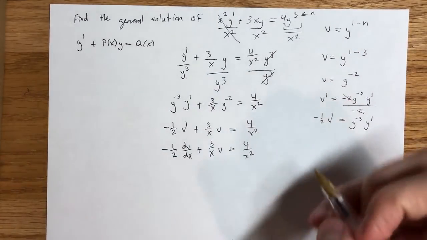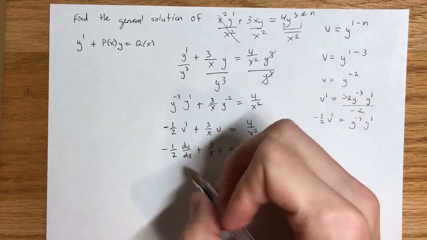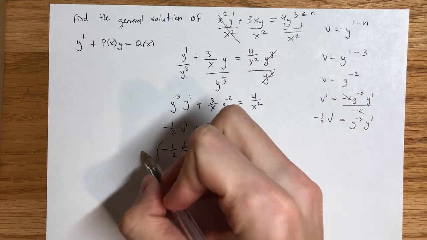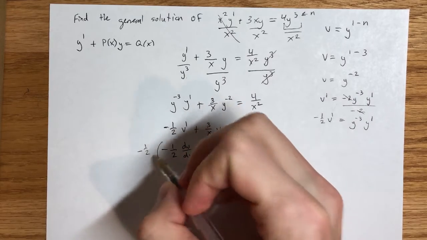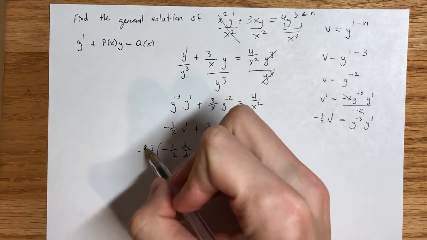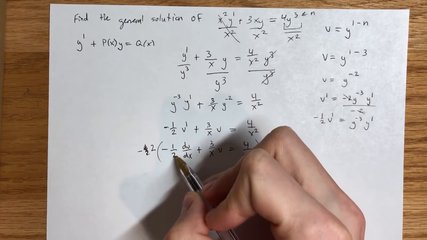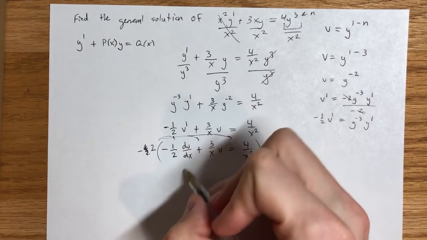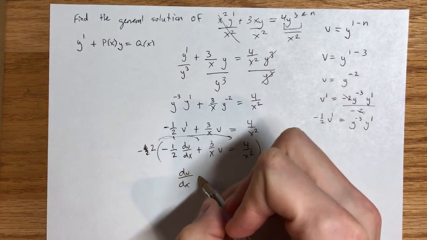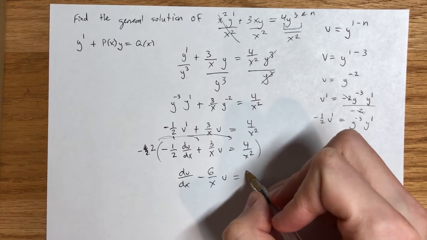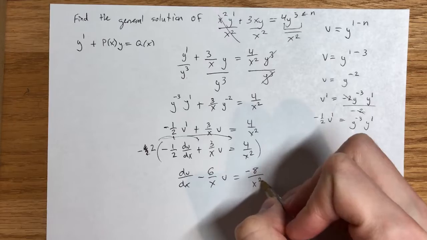Now once we have this, we are almost ready to do our next substitution. So we need to multiply everything by a negative 2, so that we can get rid of this negative 1/2 here. So if we distribute to everything, we will then have dv over dx minus 6 over x v, and that's equal to negative 8 over x squared.